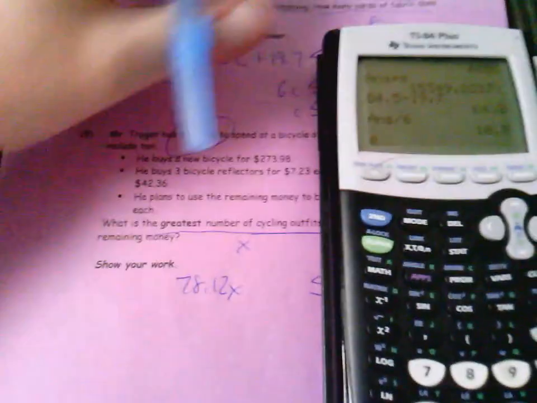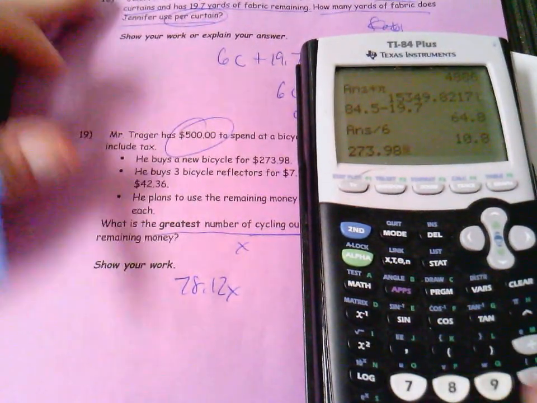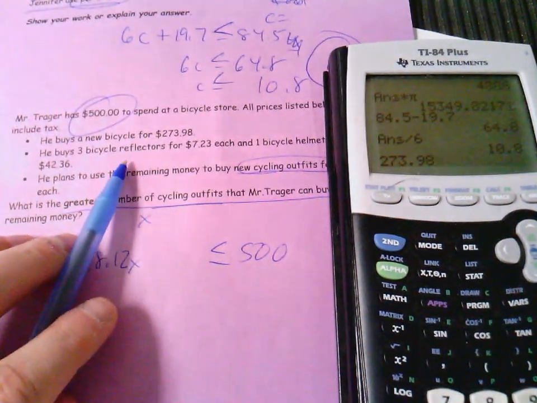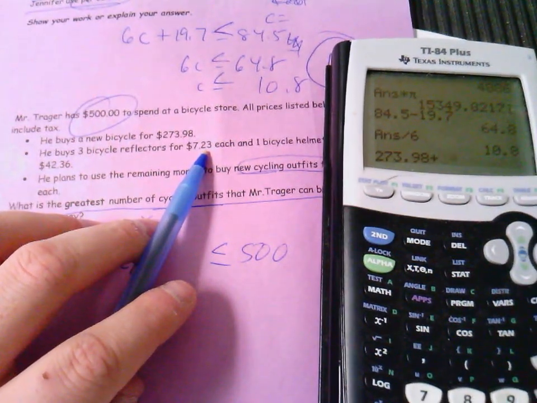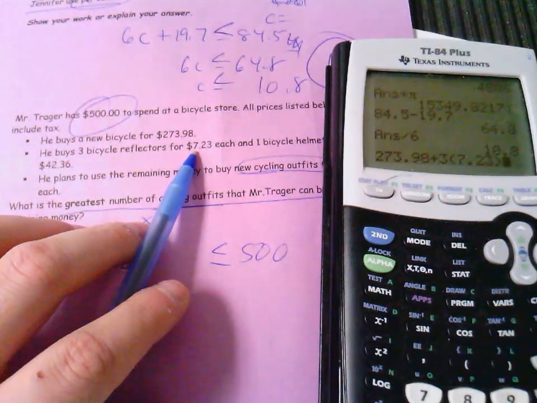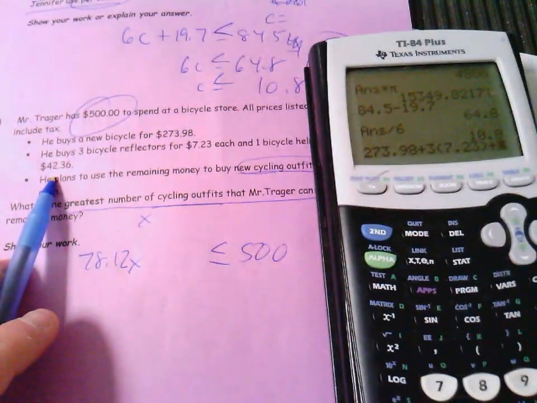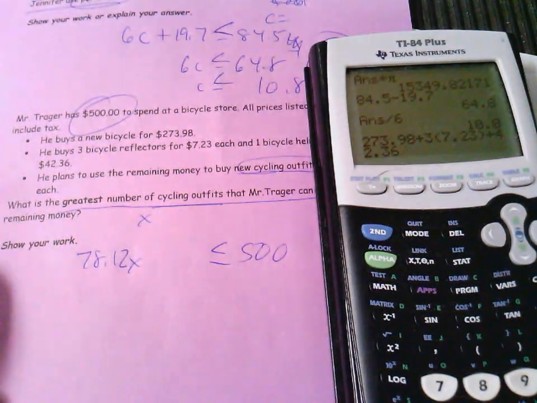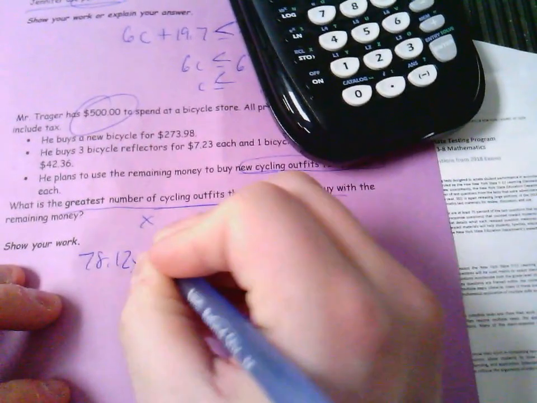So we've got 273.98 for the bike. 3 bike reflectors for 3.20 each, so we're going to add 3 times 3.20, because she buys 3 of those, plus the bike helmet for 42. So I had to add the prices of the bike, the 3 reflectors, and the bike helmet. And we get 338.03, and that becomes your additional amount.